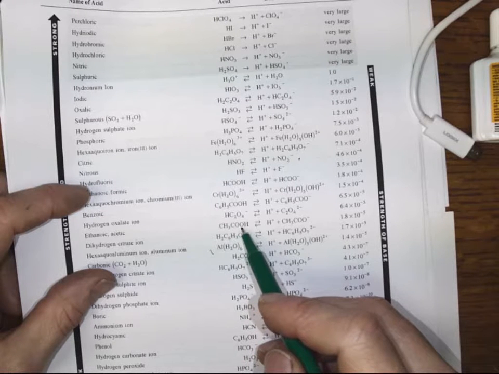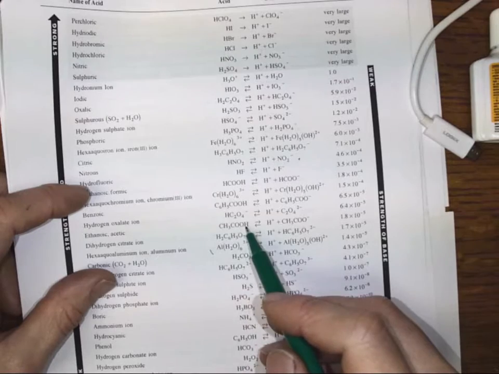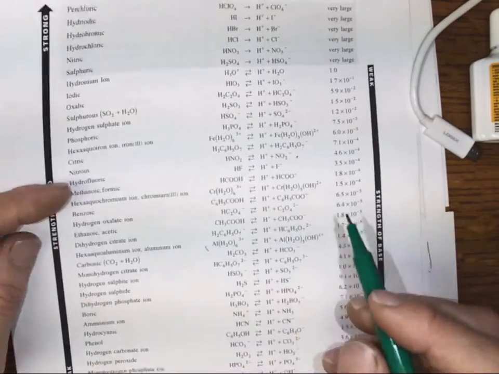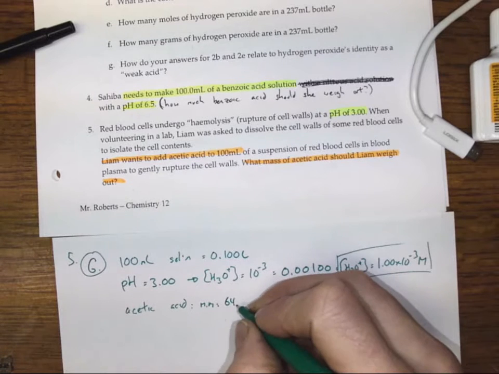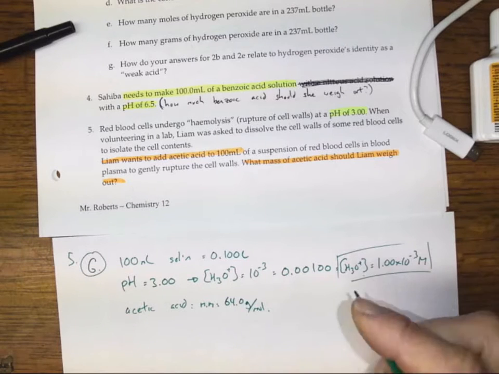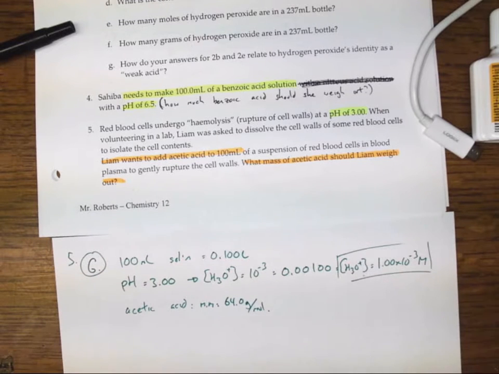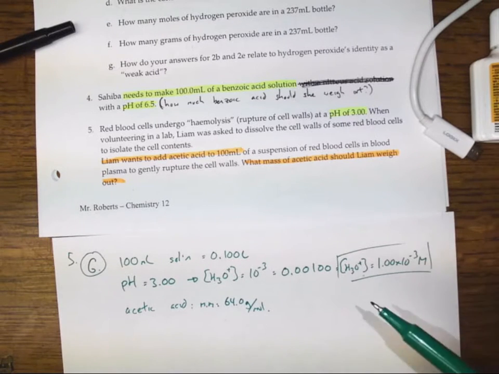Oxygens weigh 16 and 16, so that's 32. Plus 24 is 60. Plus 1, 2, 3, 4 hydrogens, which each weigh 1, so it's 64.0 grams per mole. You can slow that down if you like, but we've done enough molar mass questions, especially in this exact note package, that I think you can probably get the gist.